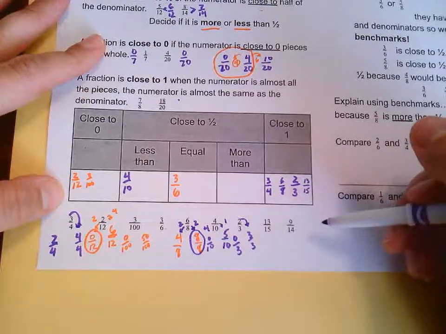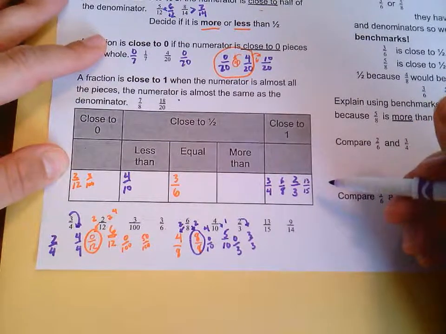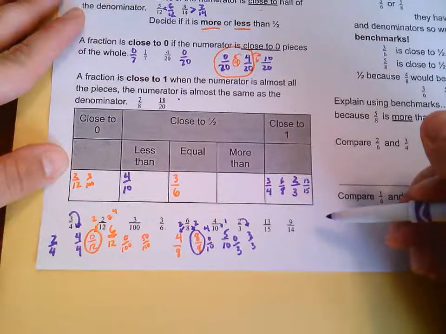All right, go ahead and pause the video and try to figure out 9/14 on your own. Remember thinking about, is it close to a half, is it close to 0, or close to 1 whole? And then we'll meet back here to go over it.